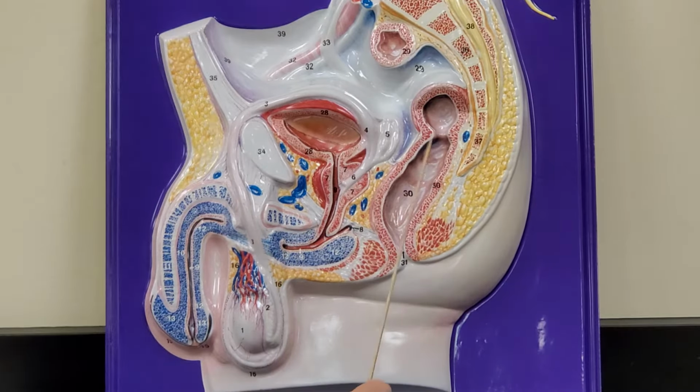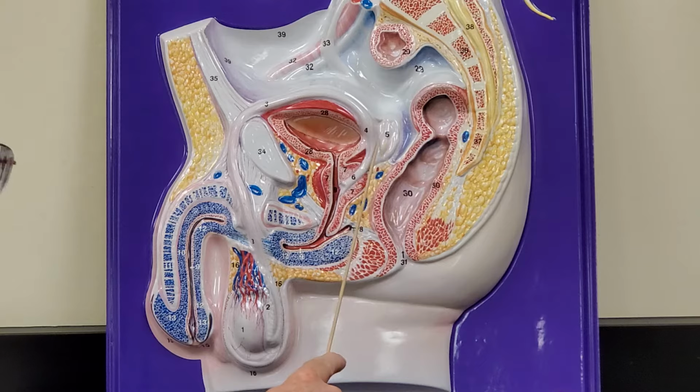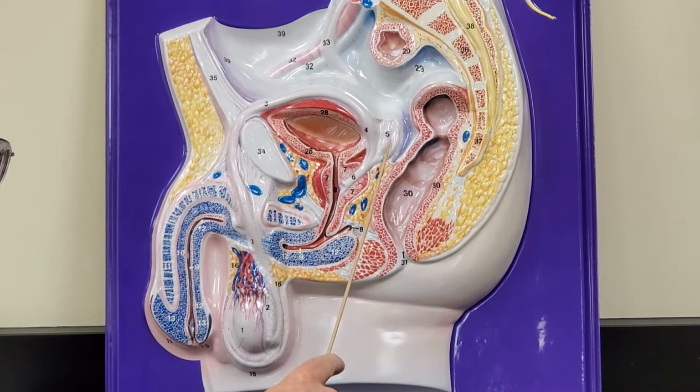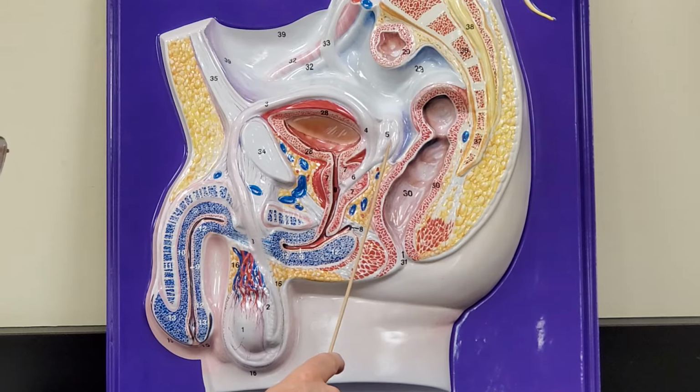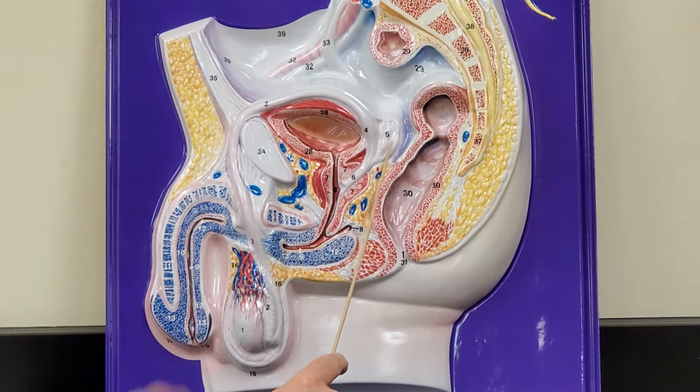But the vas deferens will come behind the urinary bladder, and it's going to fuse with this little organ right here, or at least with the tube of this organ. That organ is called a seminal gland or seminal vesicle. There's two. If I were staring at the back of the bladder, there would be two seminal vesicles.